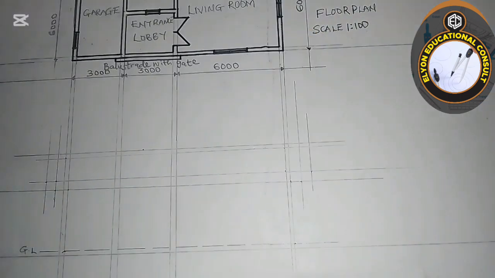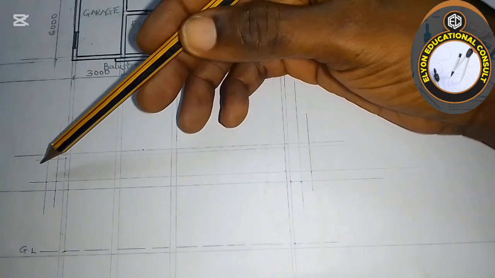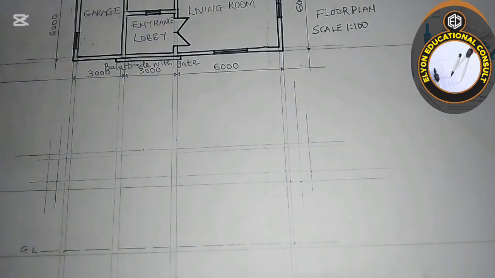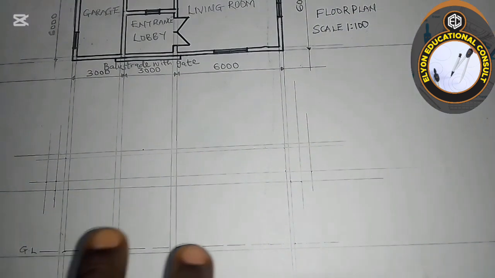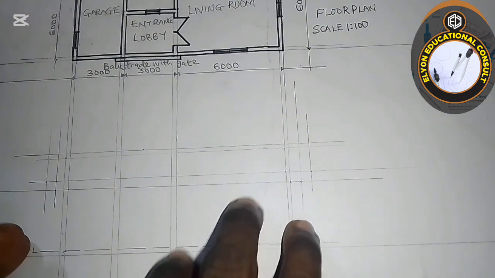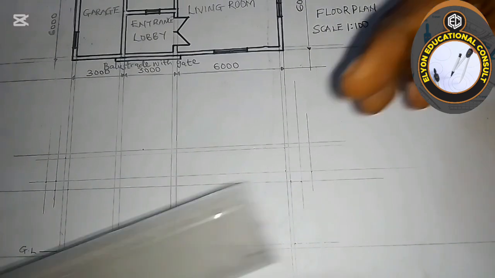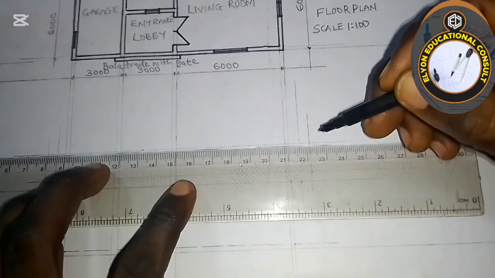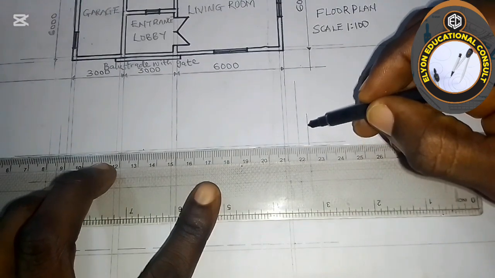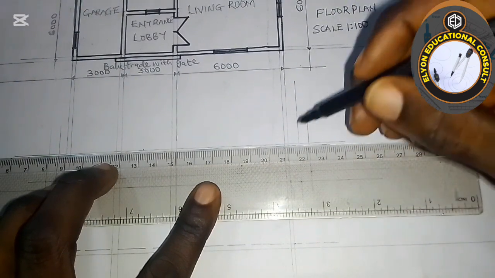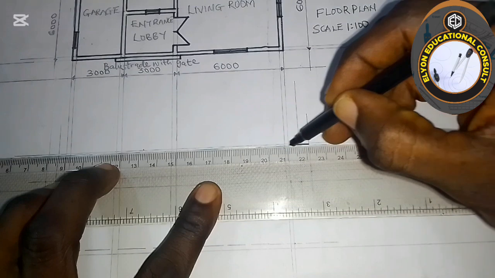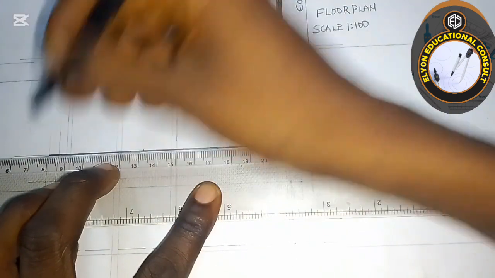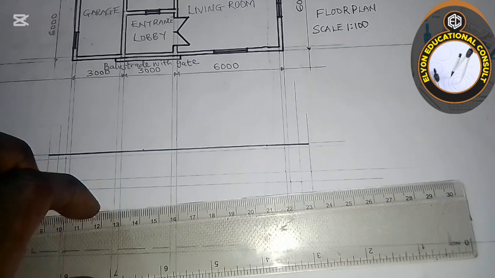Still, let me highlight this roof part, so that it will be more clearer now. As I'm highlighting it, you understand better the view that we have drawn already. So from this part now, I will highlight this. So this part here, okay, I hope you can see that.